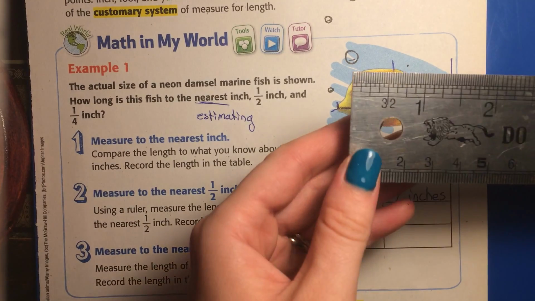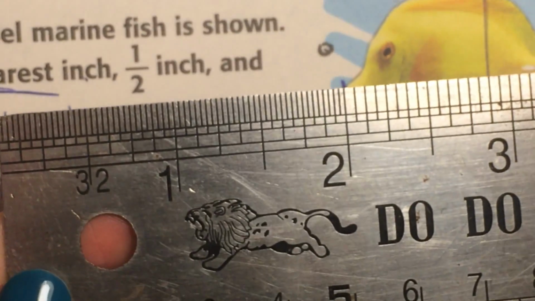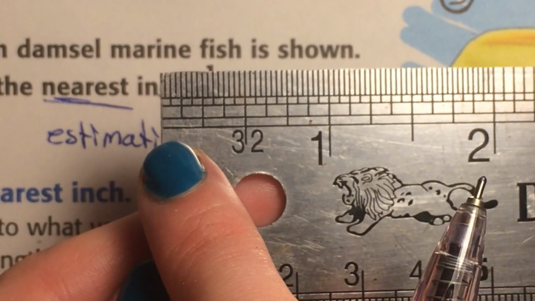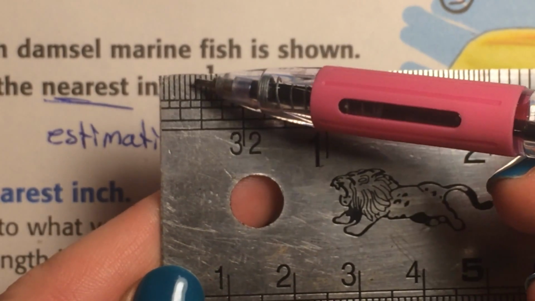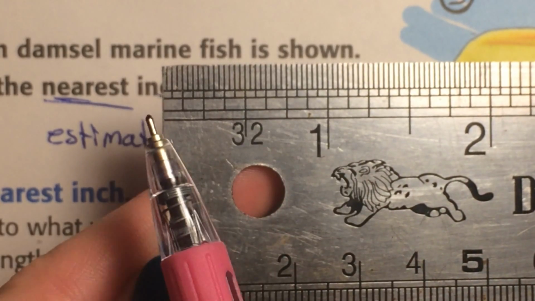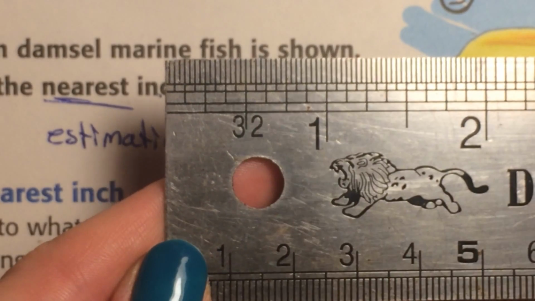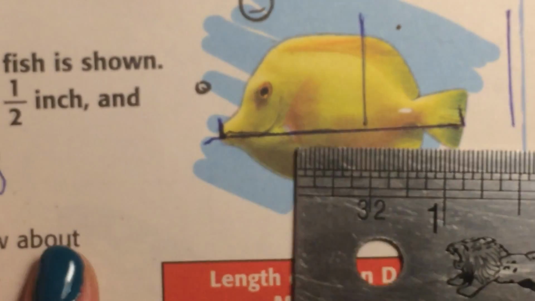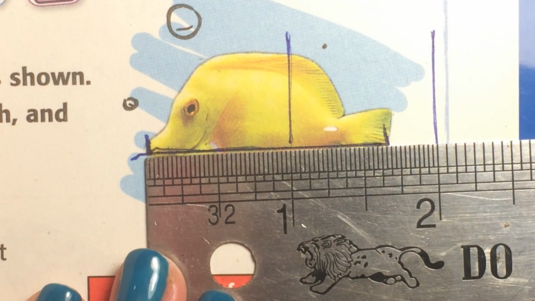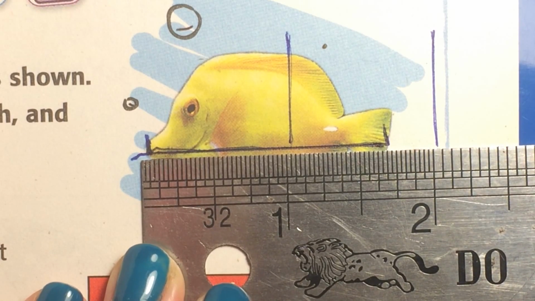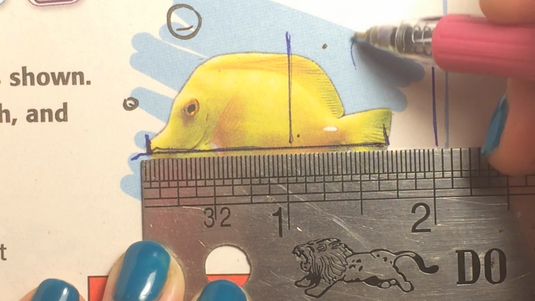Okay, now let's think to the 1/2 inch. So on a ruler, if we zoom in on a 1/2 inch, we have the long line in between. That indicates a half. So each one of these are markers and indicators. So halfway would be here, right? Half in the middle, the long one. Okay, so let's look. Is it nearer to 1 inch, 2 inches, or a half?